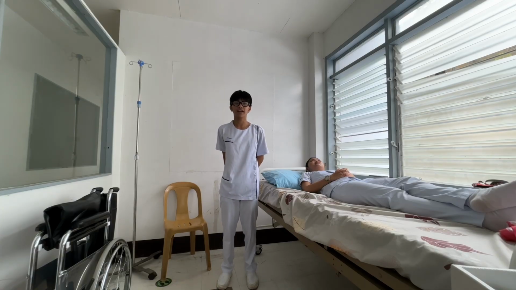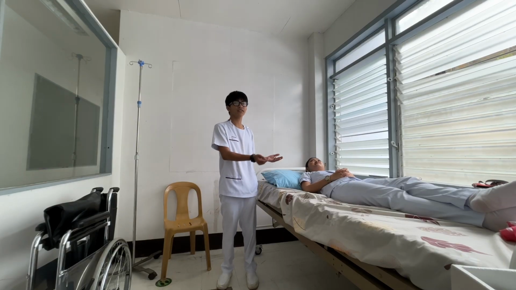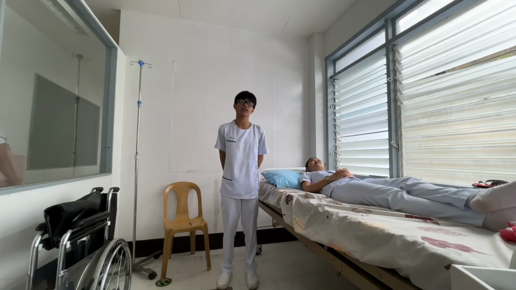For the definition, assisting a patient from bed to wheelchair is a safe, clinical, and caregiver-guided transfer technique involving pivoting, designed to move a patient from a lying to seated position, then into a wheelchair.